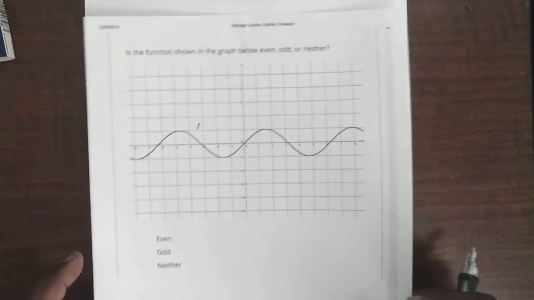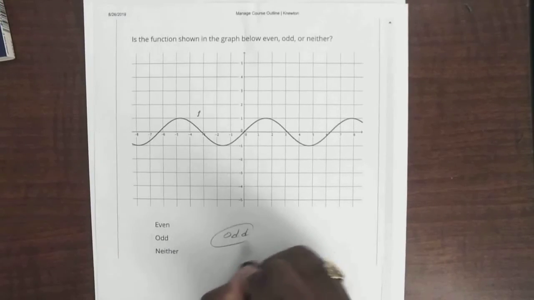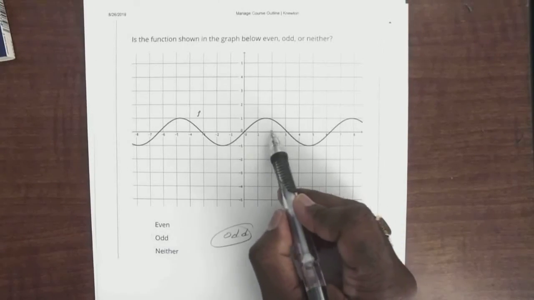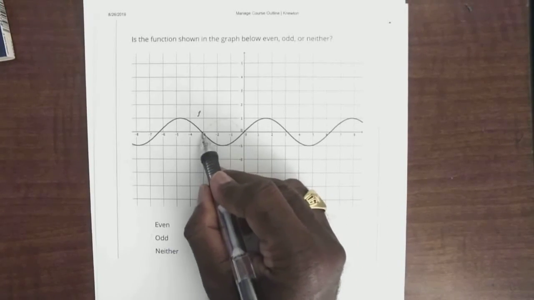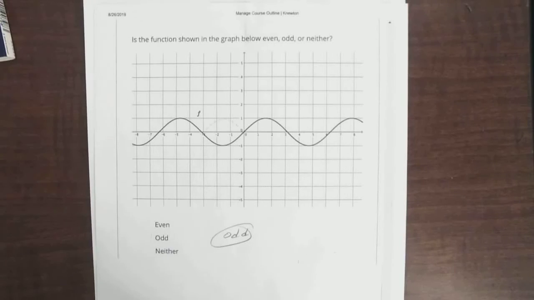All right, so if we have this one. Yep, this one's odd. You can tell because if you flip, let's say this section here, if you flip it across the y-axis and then you flip it again across the x-axis, that's when you end up right there. So if you kind of imagine it that way, even kind of tricky ones like this, you can kind of visualize it a little bit. Does that make sense? All right. Okay, so last but not least, we're going to go over one-to-one functions, which shouldn't take too long.